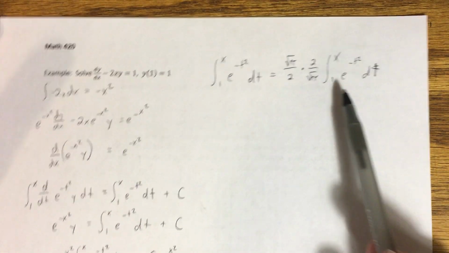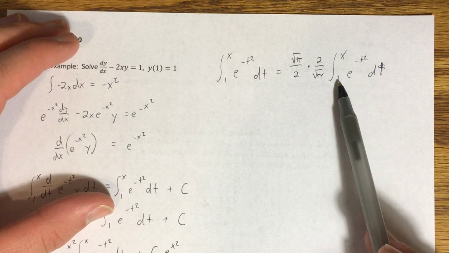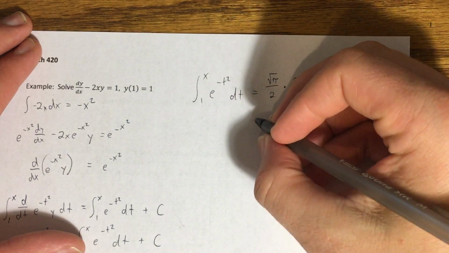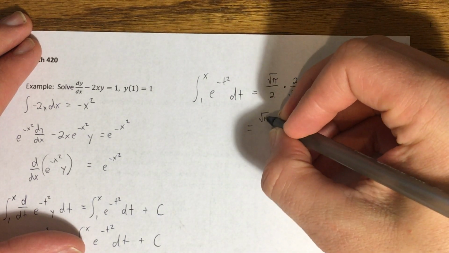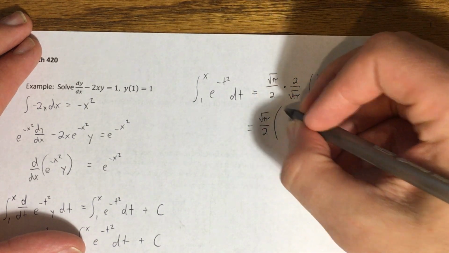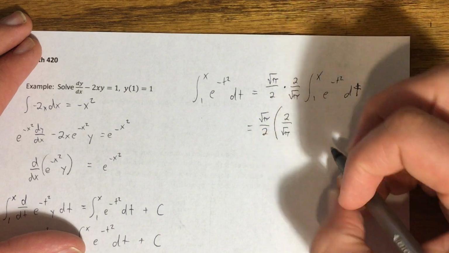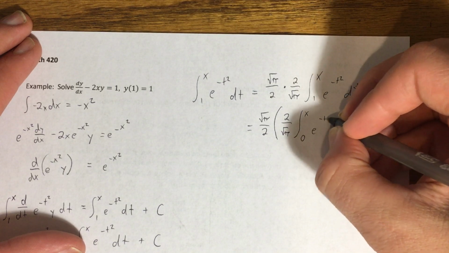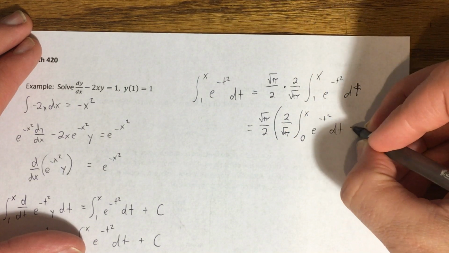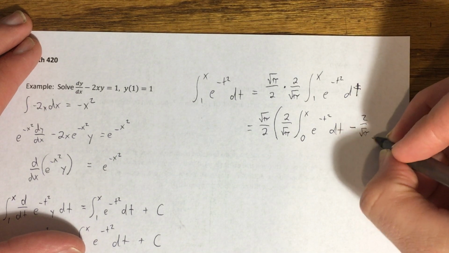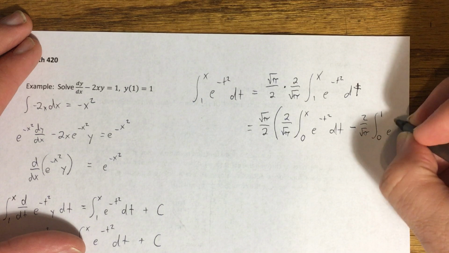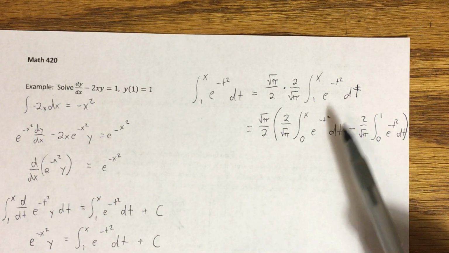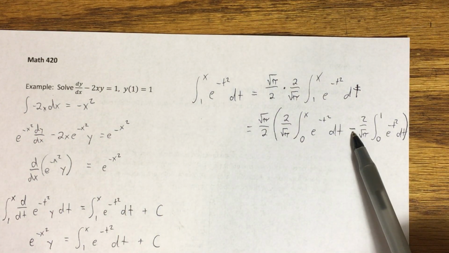Okay? But I also have an issue. If I want this to look like my error function, I need a 0 down here, not a 1. So how can I change that? Well, notice I can write that this way. Root pi over 2 times 2 over root pi times the integral from 0 to x e to the negative t squared dt minus 2 over root pi times the integral from 0 to 1 e to the negative t squared dt. Okay? I'm playing with the limits of integration here to break this integral into a difference of two integrals.